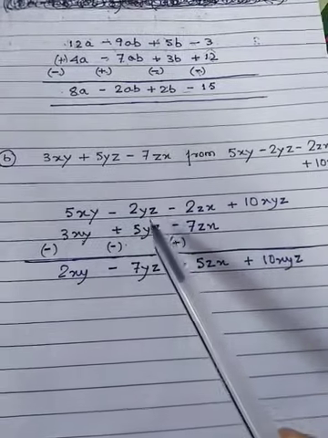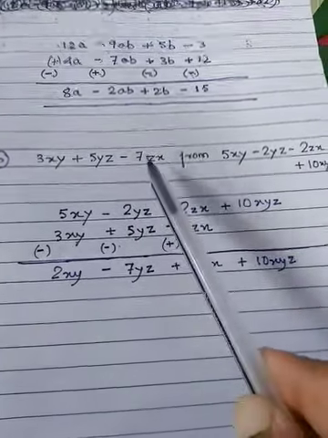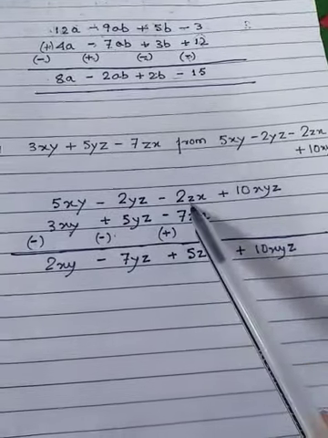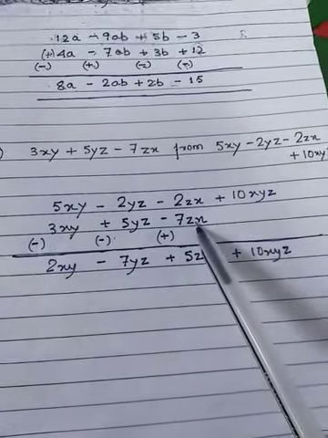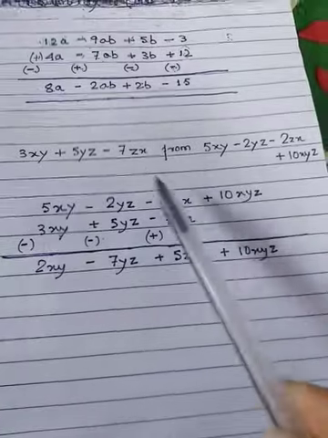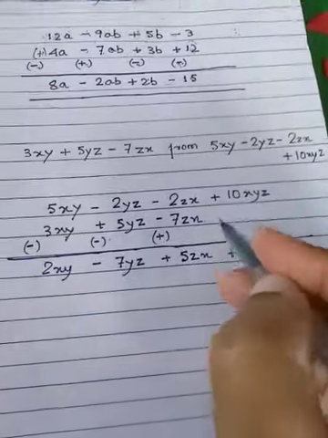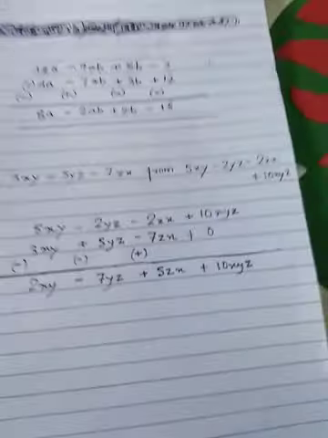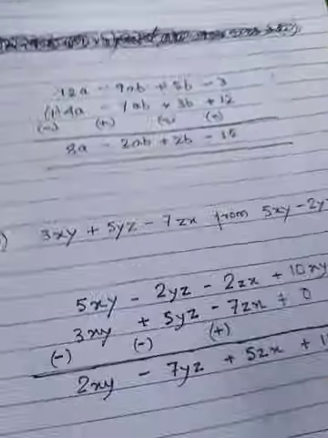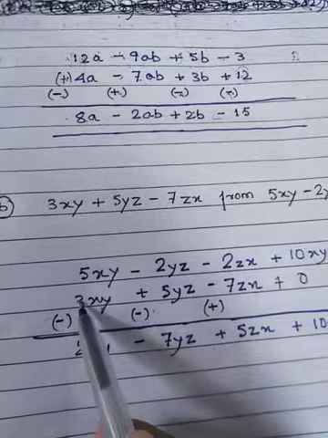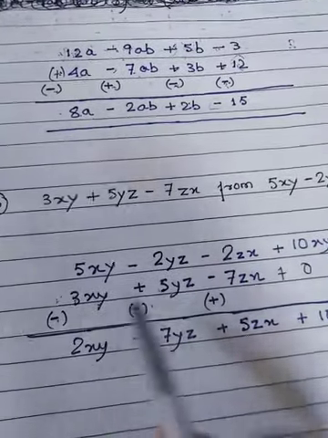5yz, where is yz? Here. So plus yz minus 7zx. So this is zx. So just below it you have to write minus zx. We don't have any xyz term out here, so we will not write anything, or else you can do one thing, you can write 0. No problem. Okay. Now the next step is you have to change the sign. So which sign? 3 is carrying plus, so we will write minus.